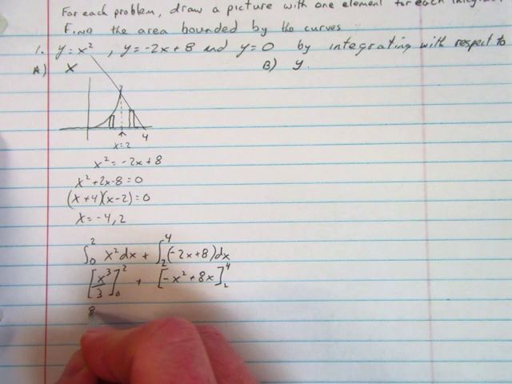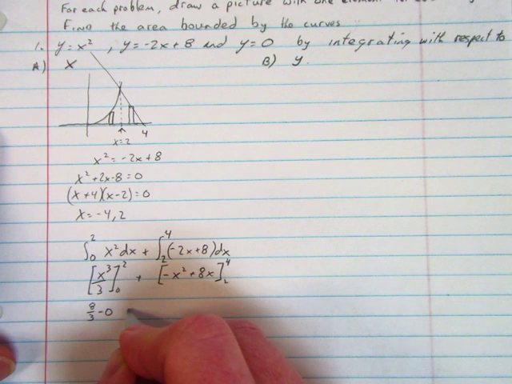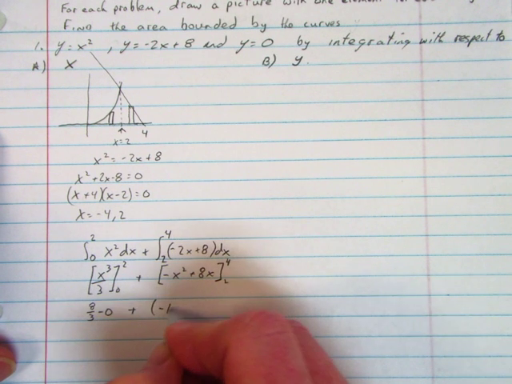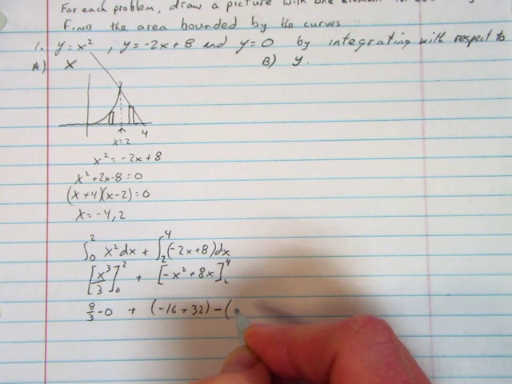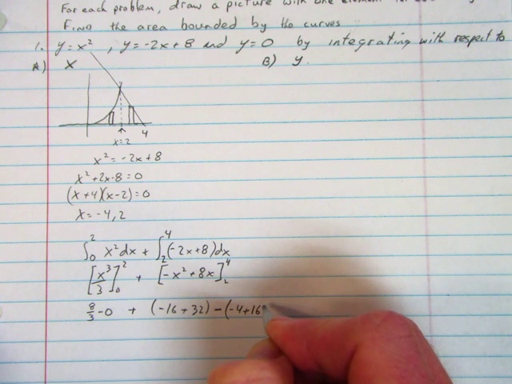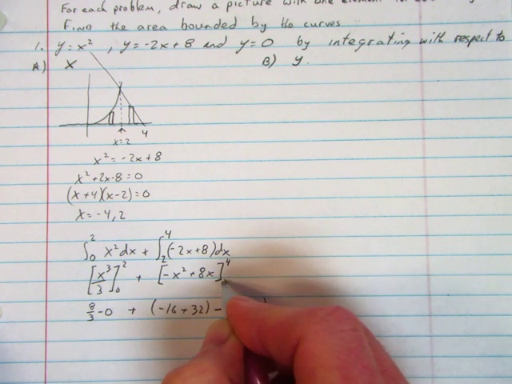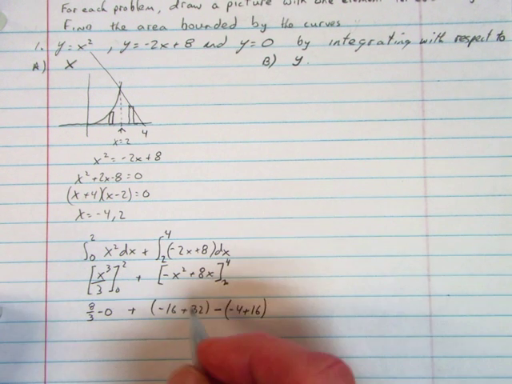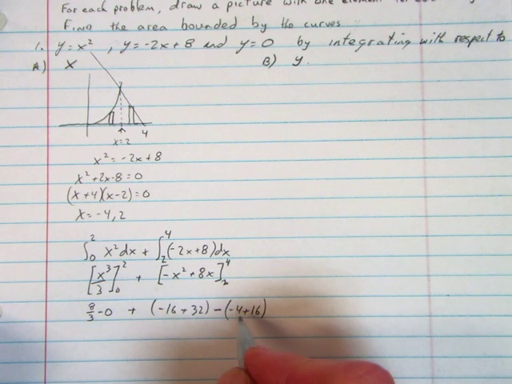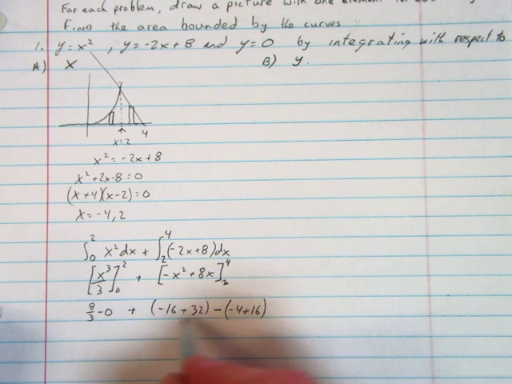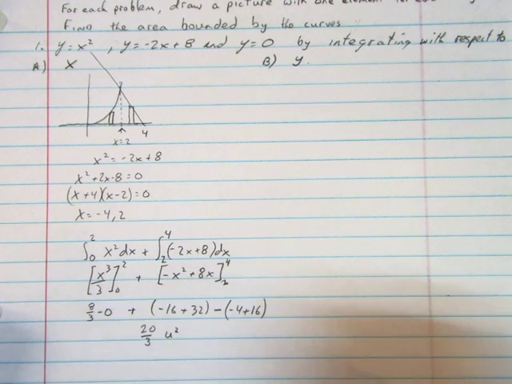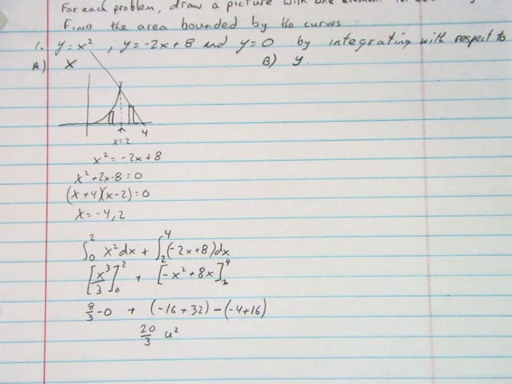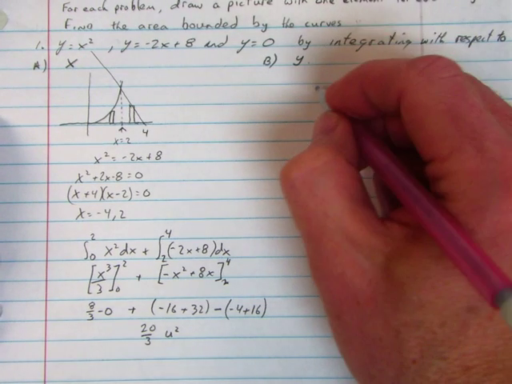Plug it in, we'll have 8/3 minus 0, plus negative 16 plus 32, minus negative 4 plus 16 when we plug in 2 into there. And we can simplify that and we'll get 4 here and then 8/3, and that will give us 20 over 3 square units. And that's it. Now let's take a look at the exact same problem.